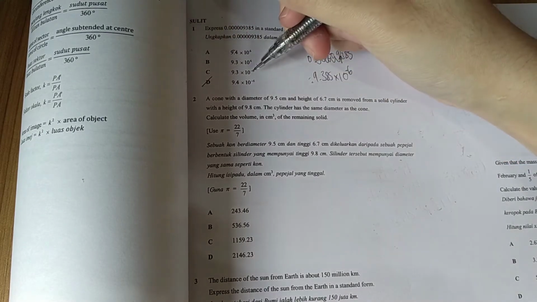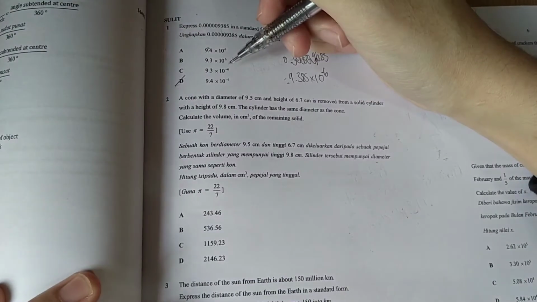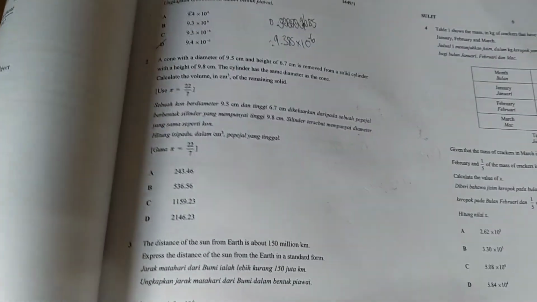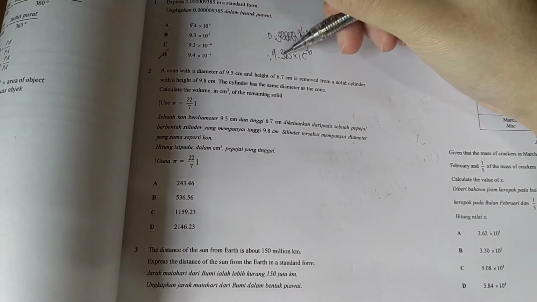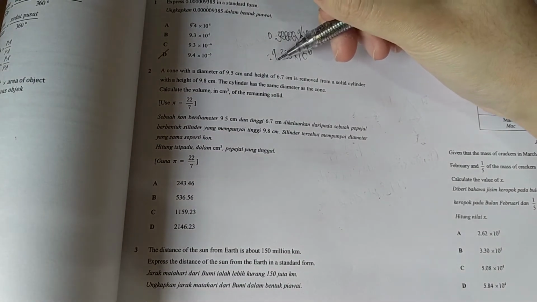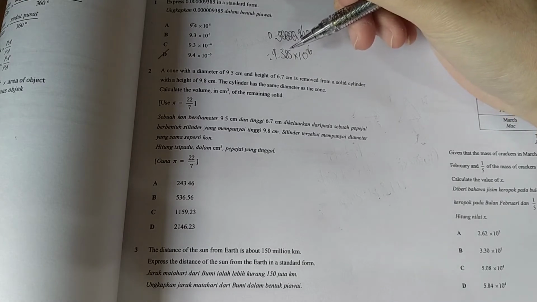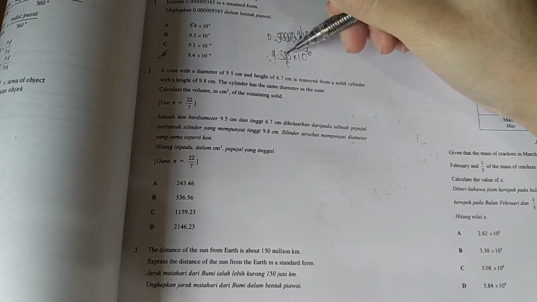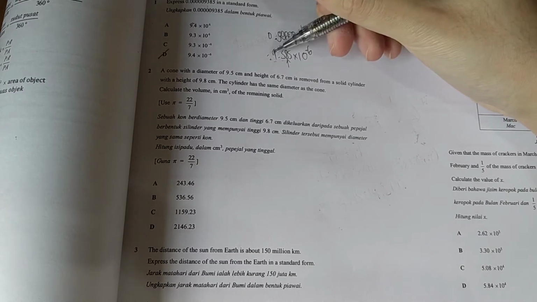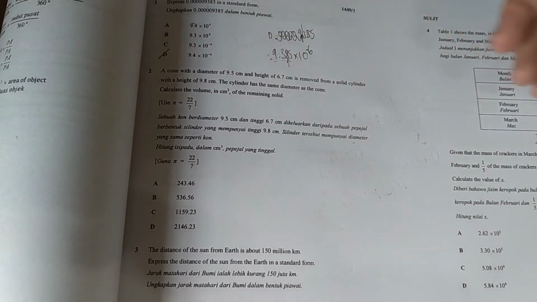Please be careful because some of you might accidentally circle C, and it's wrong. Why it's wrong? Because 9.385, if you want to write it in two significant figures, then you have to look at the next number, 8, and you need to add 1, so it should be 9.4, not 9.3. So the answer is D.